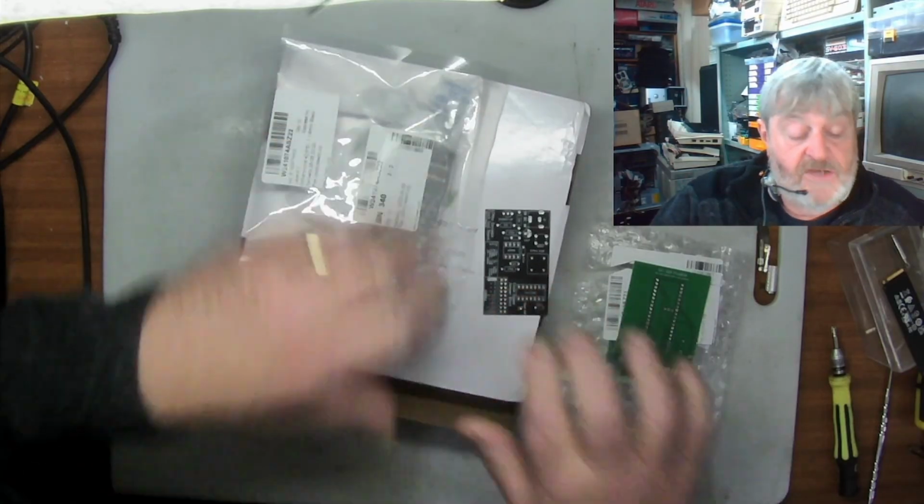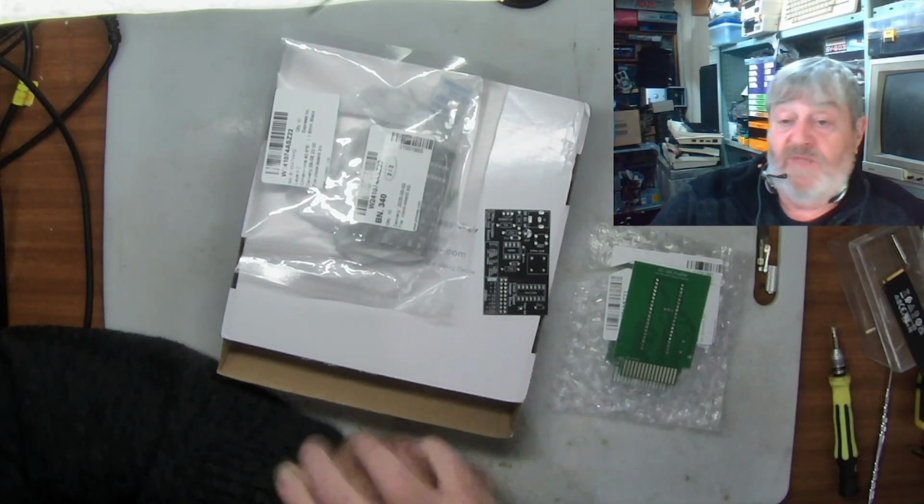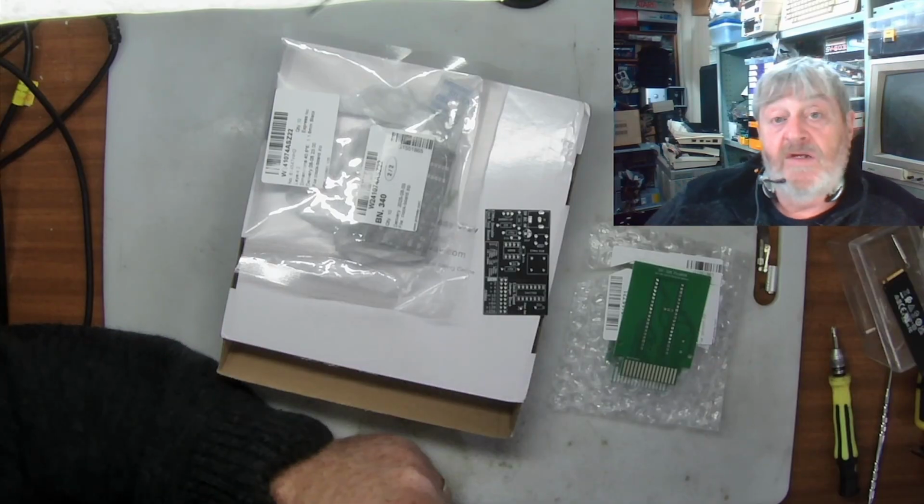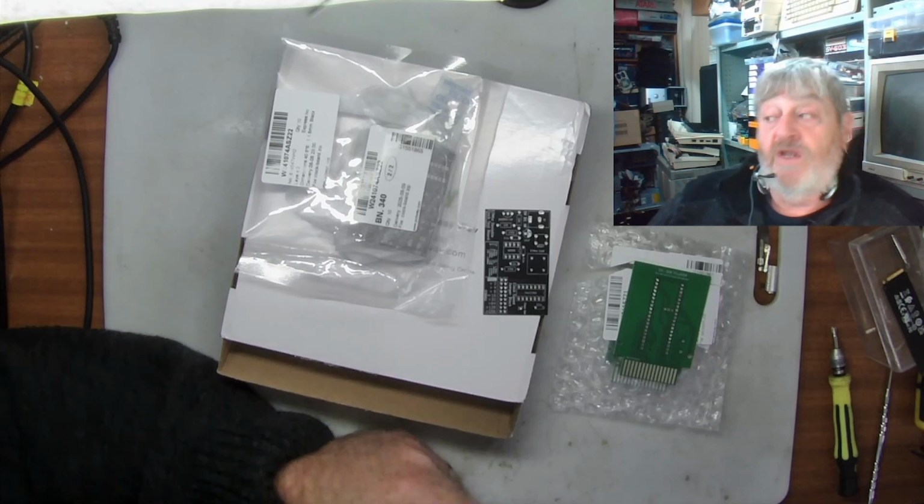Alright guys, so I will now take you to PCBWay and show you the project, and you can actually see what I'm doing. Alright, so hang on and we will switch over.